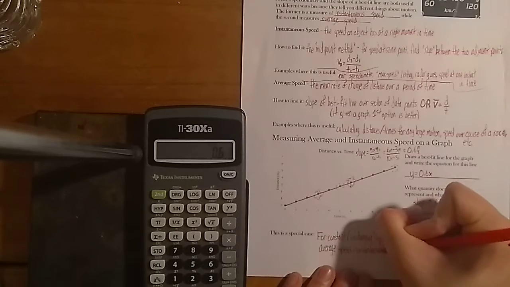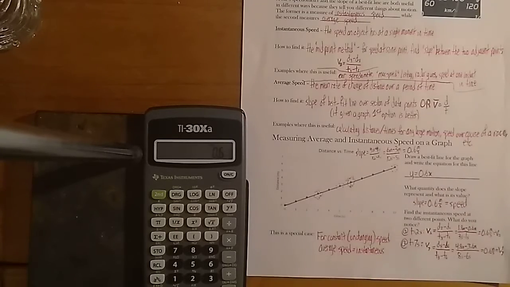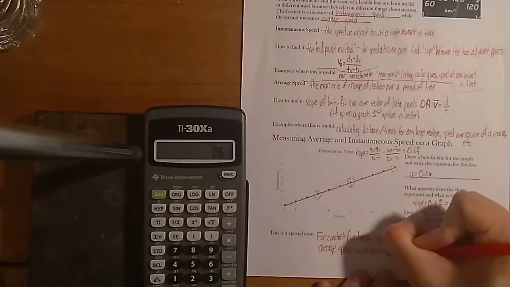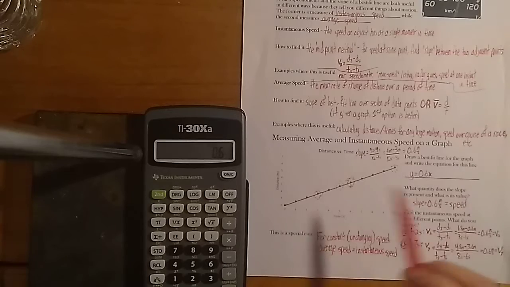That is not always the case. For something that is accelerating, for instance, for something whose speed is changing, you'll see little variations in the slope, and that'll show you that the average speed over some interval is not necessarily equal to the instantaneous speed. Okay, but if you see a perfectly linear slope, like data points that are right on the line, you can infer that the average speed must be equal to the instantaneous speed.